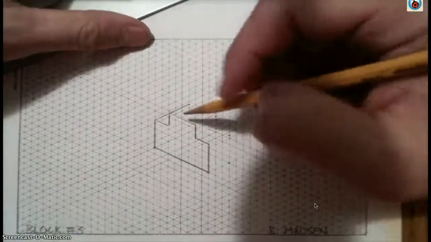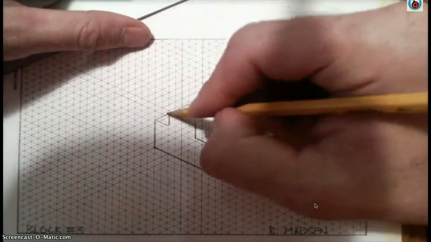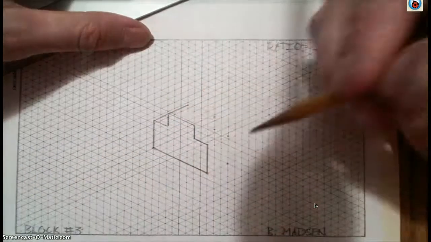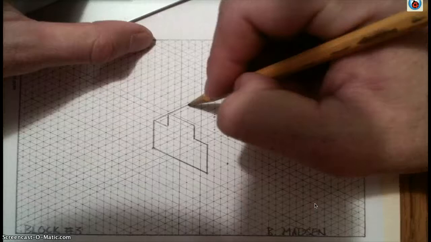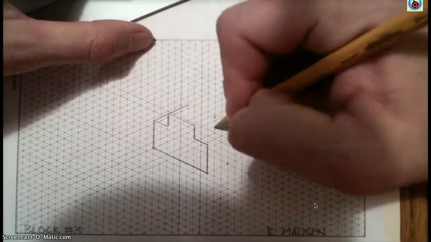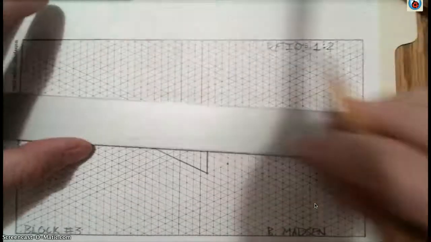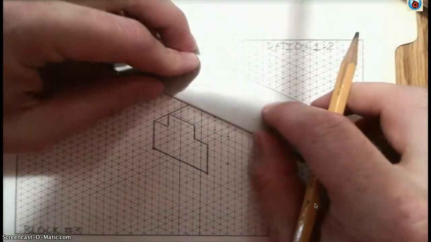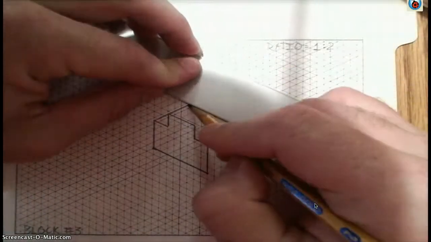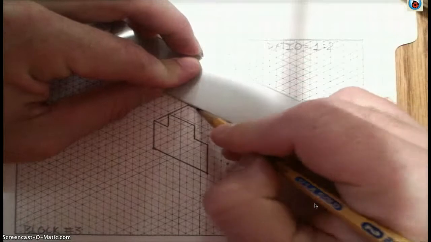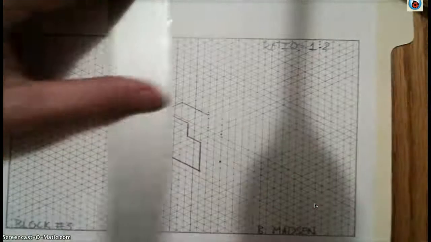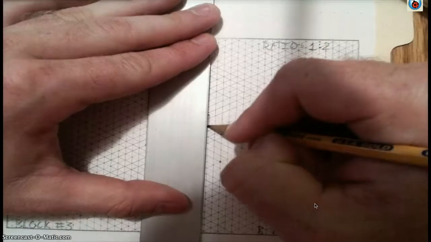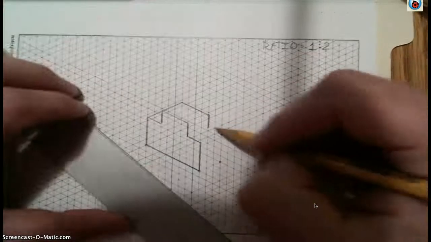That's how that would look. This line's going to come back 3 units. This line would come back 3 units, but it just disappears behind that. Okay? And then you just need to connect the backs of all these. There to there. There to there. There to there.